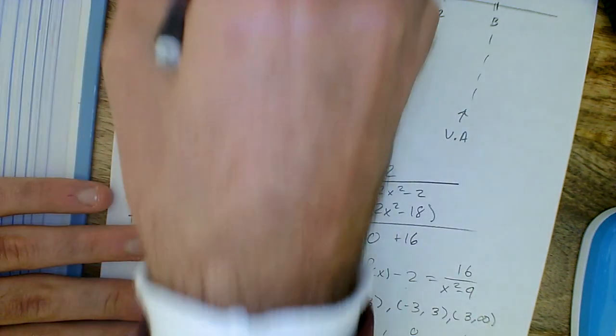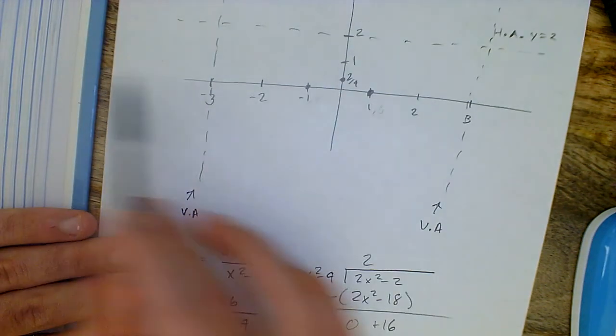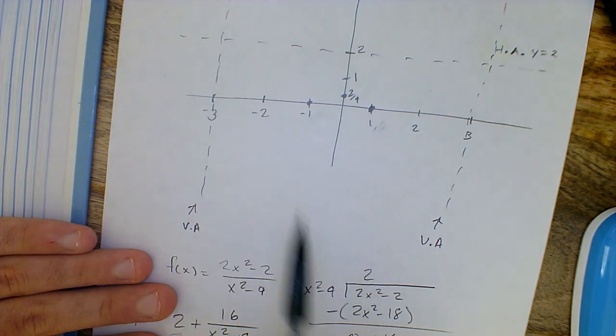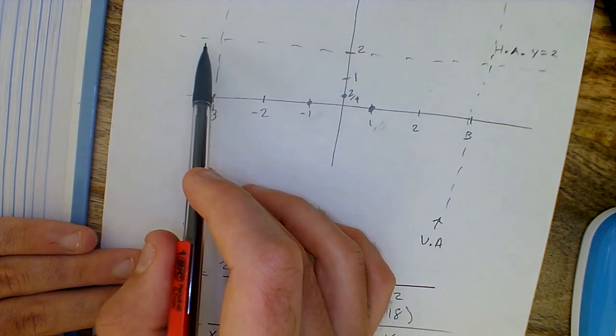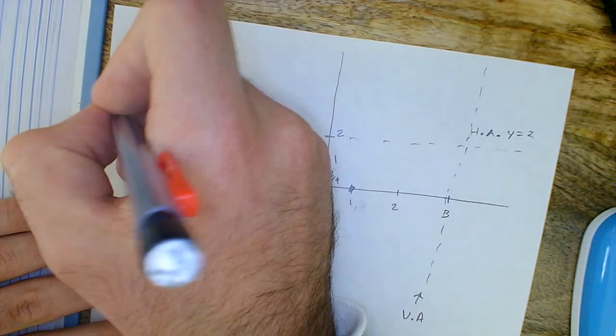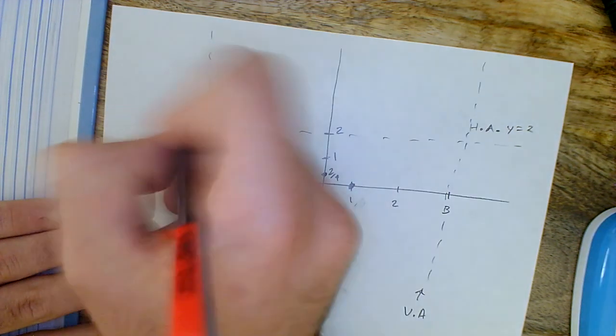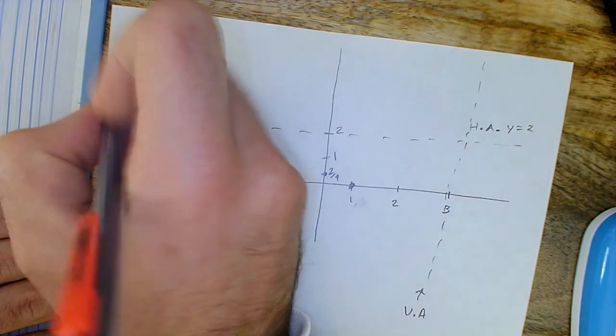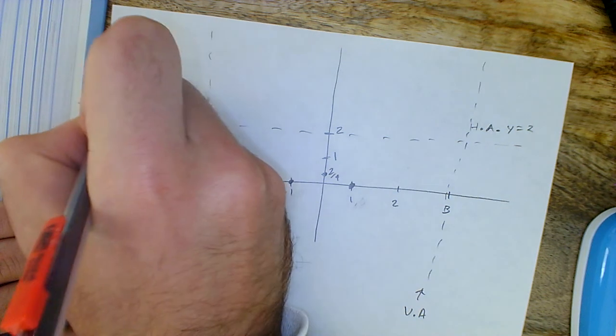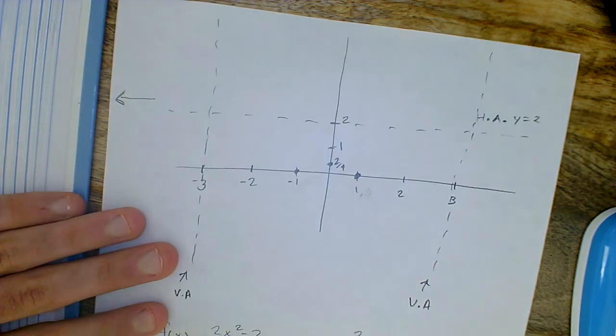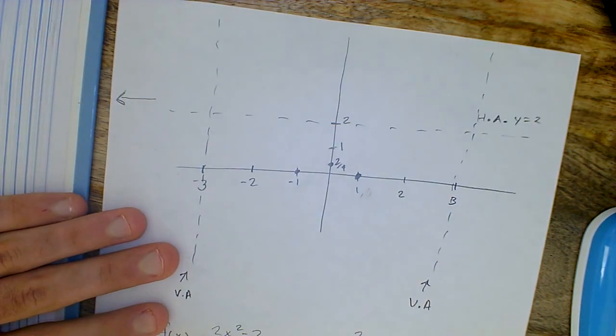So that means that on the interval negative infinity to negative 3, f of x minus 2, our function values from here over to negative 3, our function values minus the horizontal asymptote are positive. So that means that we're on this side of the horizontal asymptote. So we can draw our first arrow there.